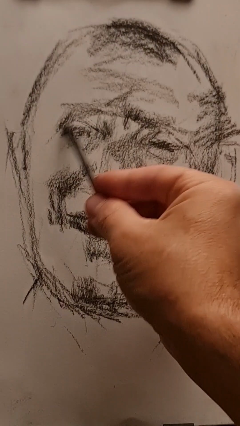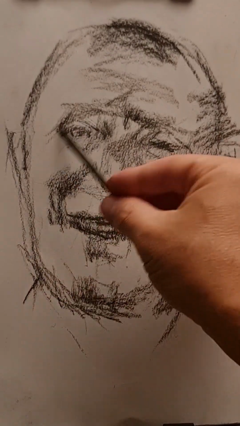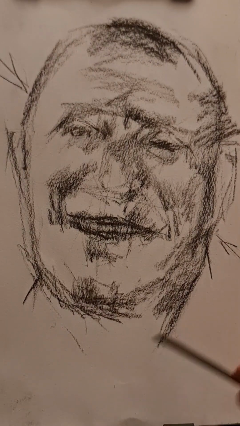Eye. Just there. Lots of light coming through. The light comes from that side of the face. Okay. And then you have reflected light from this side. Middle tone. Shadow of the shirt.